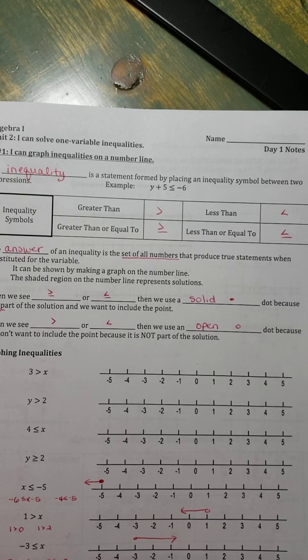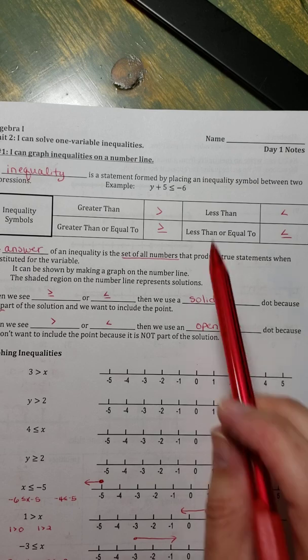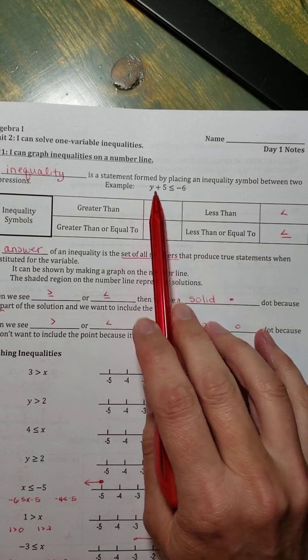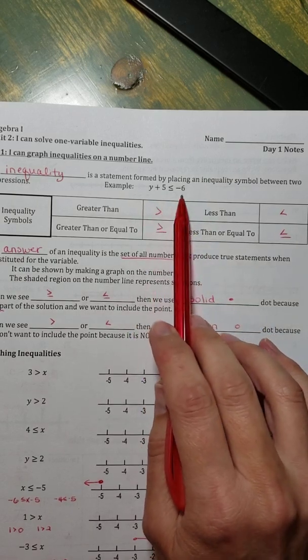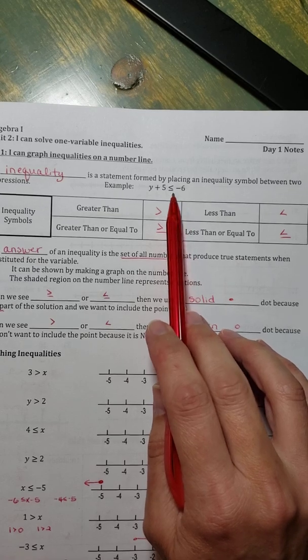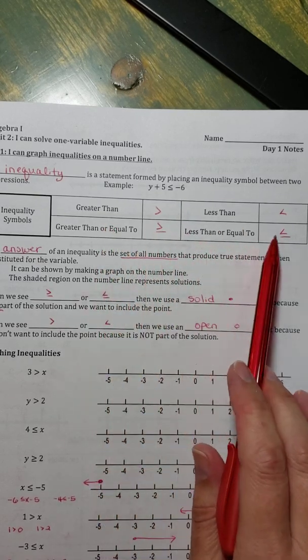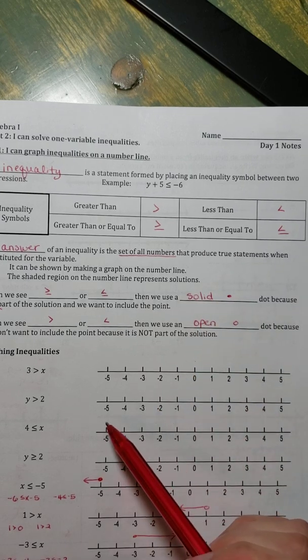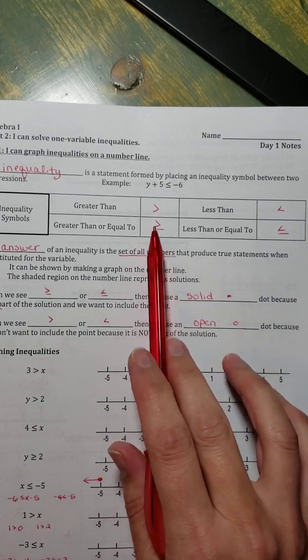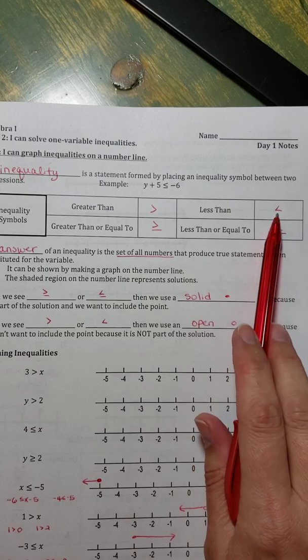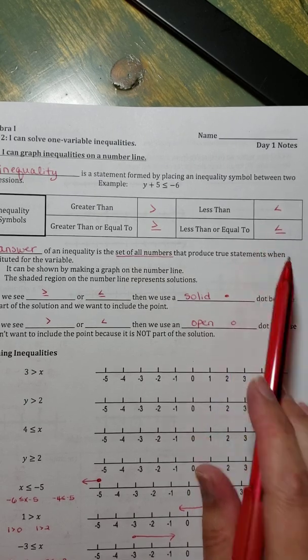So a reminder that an inequality is a statement formed by placing an inequality symbol between two expressions. Here is an example. We've got one expression, y plus 5. The other expression is a constant number, and we have an inequality symbol in between it. Here's your reminder of the four inequality symbols that we use: greater than, less than, greater than or equal to, less than or equal to.